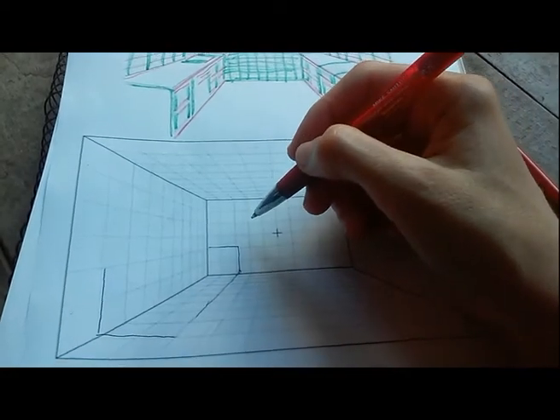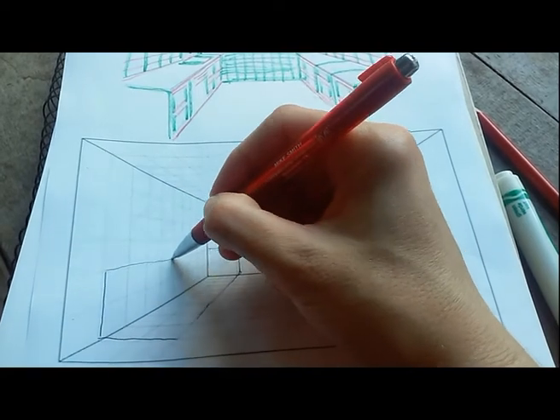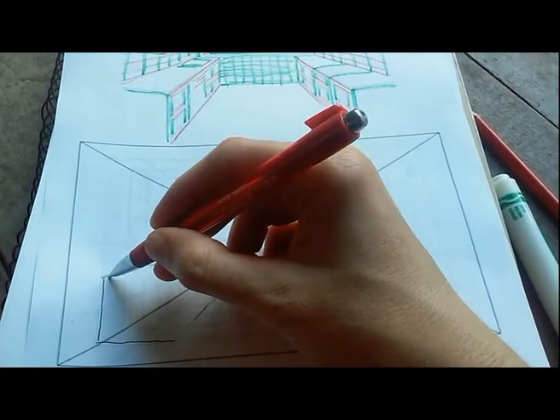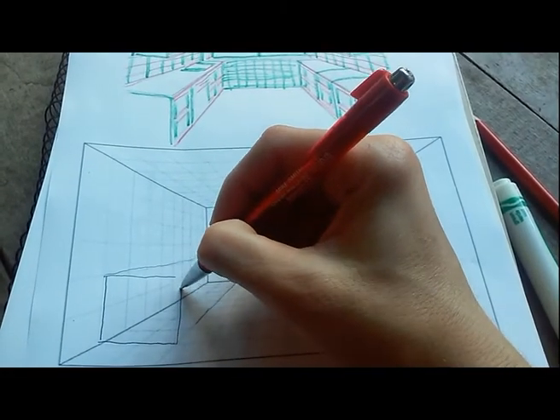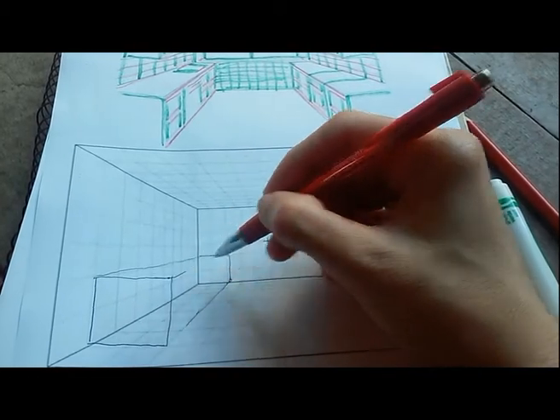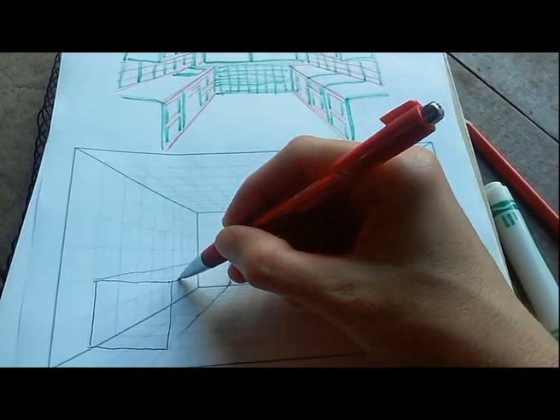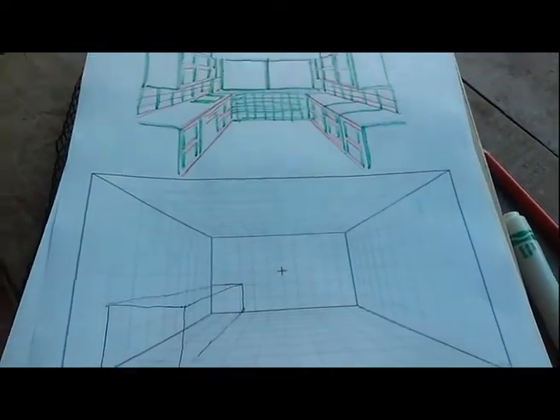Then I would just have to come out and make this. So here is the back. I would come straight out until these two join and try to make it as straight as possible, and then connect my lines, and there is part of my cabinet, the bottom part.